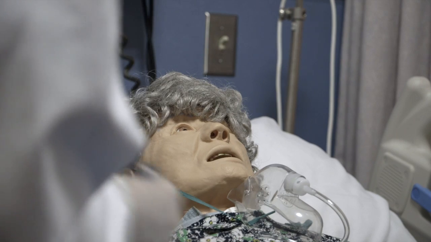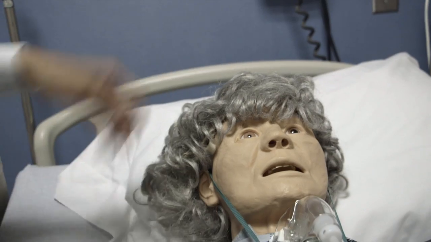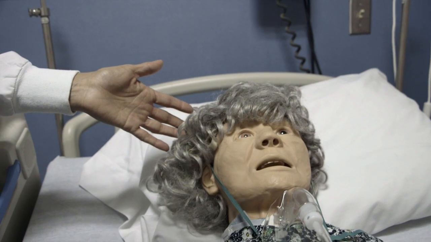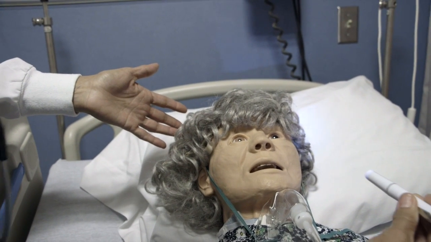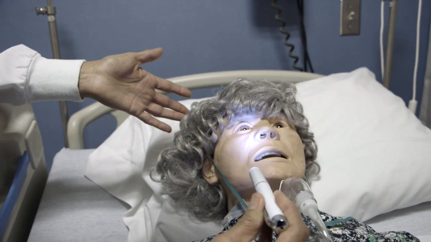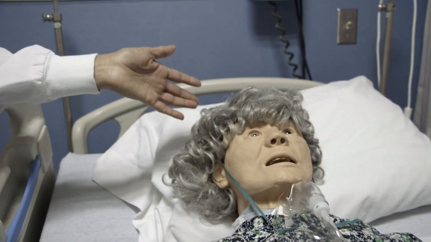I'm going to go ahead and look at her eyes now. Mrs. Smith, I'm just going to flash the light over your eyes. So I'm looking at the pupils to make sure they're bilaterally equal, accommodated to the light and reactive to the light. Okay, good. And they constrict well. The size of the pupil.